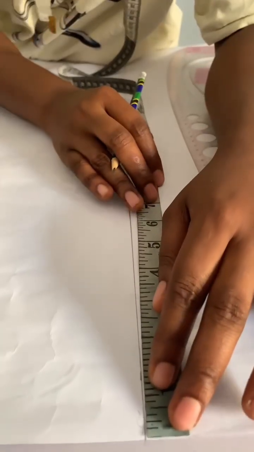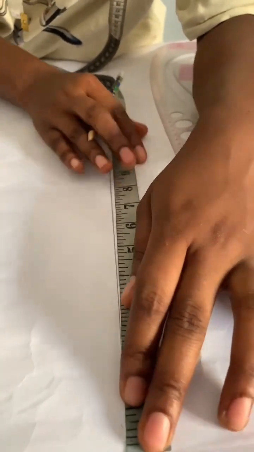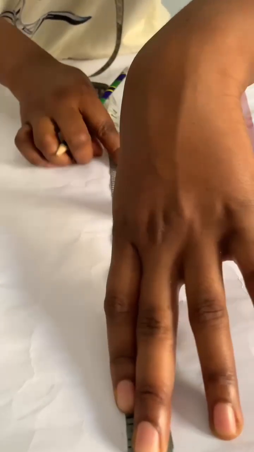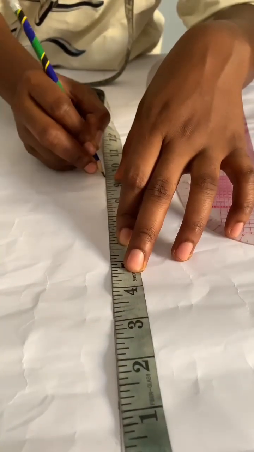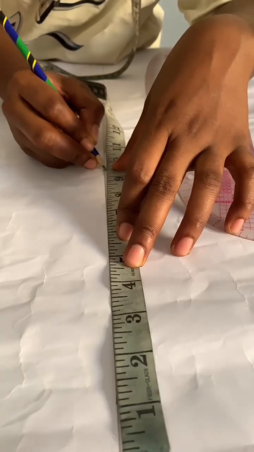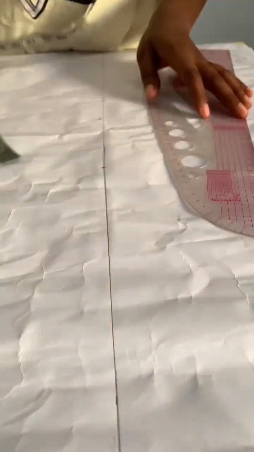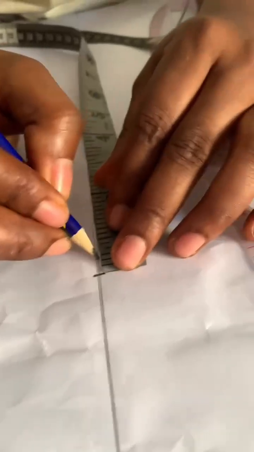Then my back hip. My back hip is 19. That's 9.5, with ease of 2/8. Now connect my lines together.